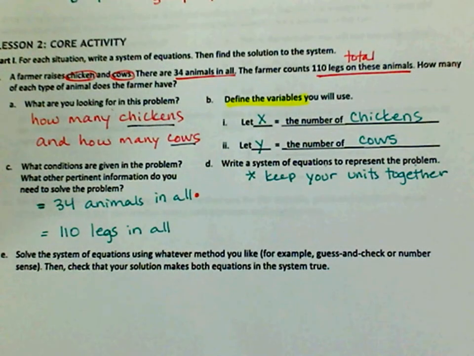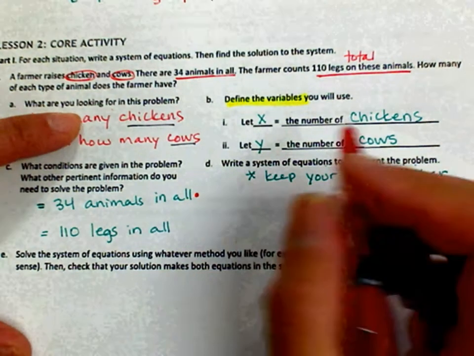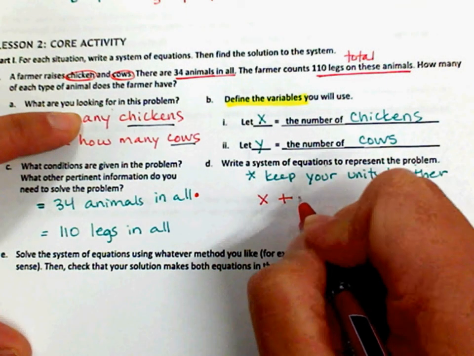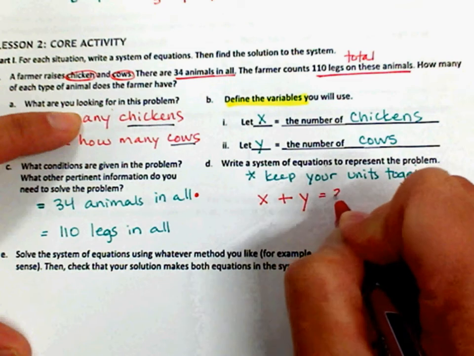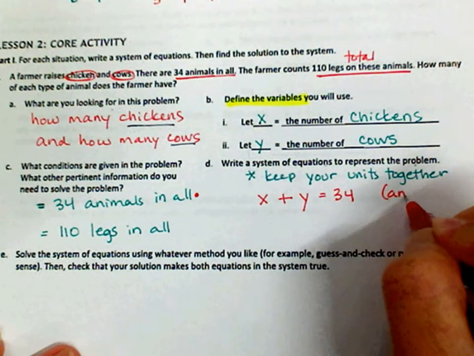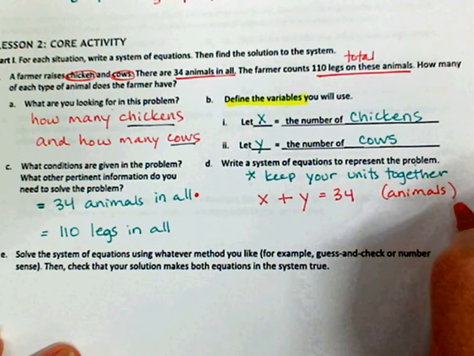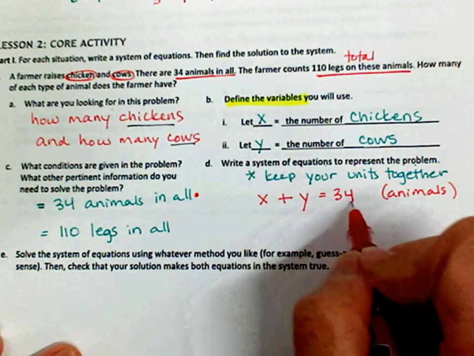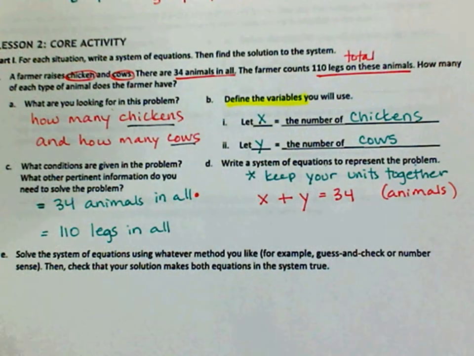So what do we have? We have chickens, which is X, plus your cows, which is Y, and we know we have 34 animals. All this is just counting animals. Number of chickens plus number of cows equals 34 of them. Did you guys see that? That's your first step, okay?